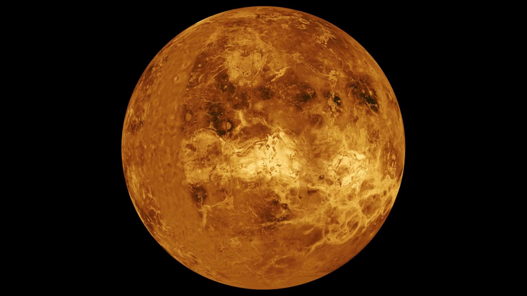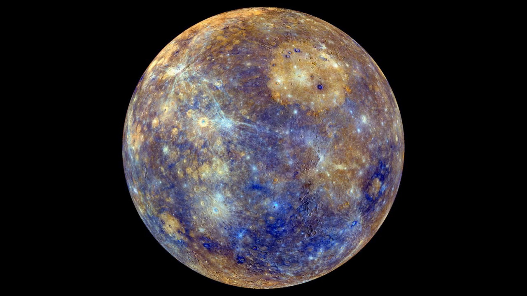Venus has a very thick atmosphere, so rocks blasted off its surface by an impact will slow down significantly due to air resistance. They are unlikely to reach space. Meteorites from Mercury are a possibility. However, Mercury is so close to the sun that any rock blasted off its surface would need to move incredibly fast to reach Earth's orbit.